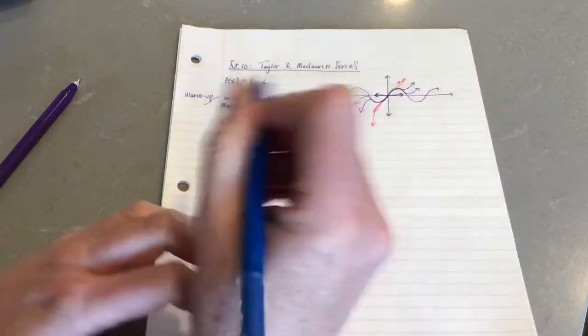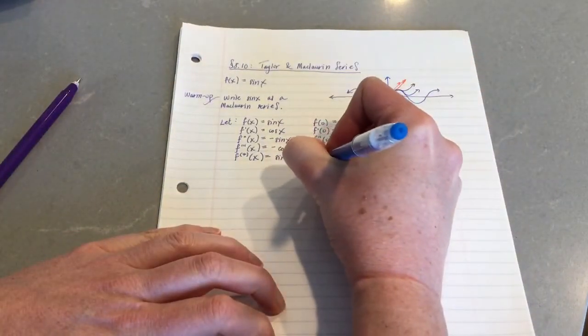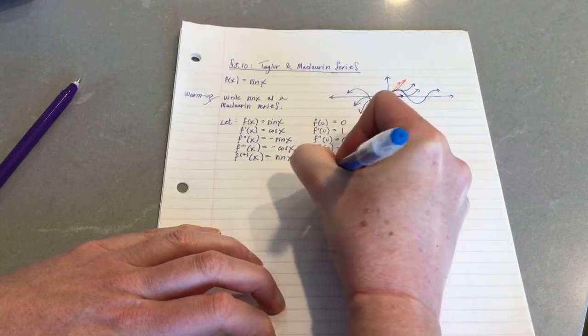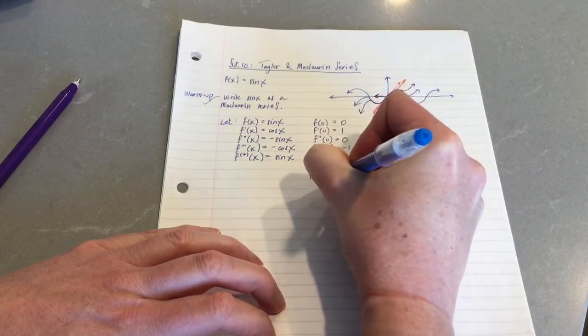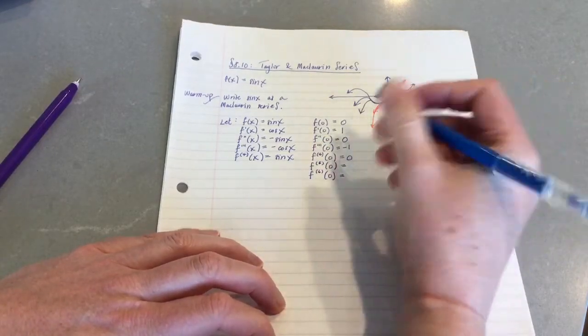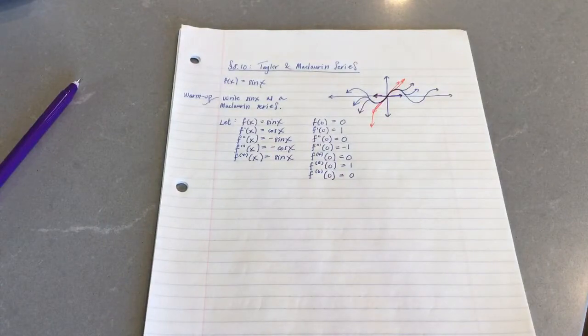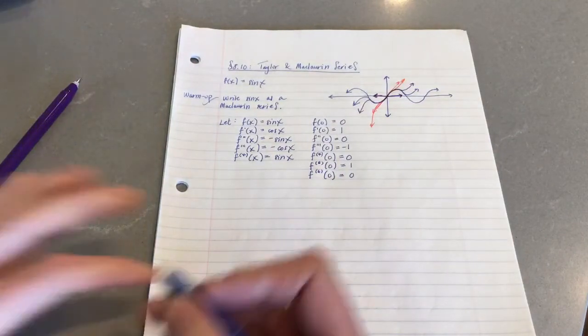If somebody says, oh, well, what's the fifth derivative? Or what's the sixth derivative? You could take advantage of the pattern and just continue it. So, we have a good process for coming up with this polynomial.